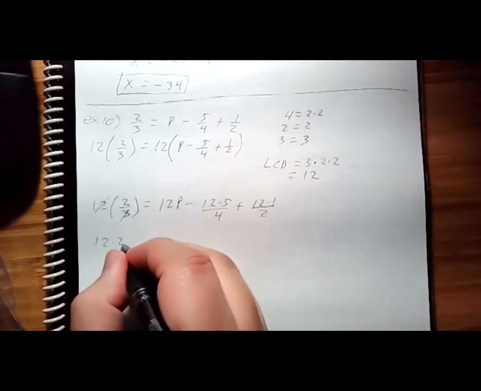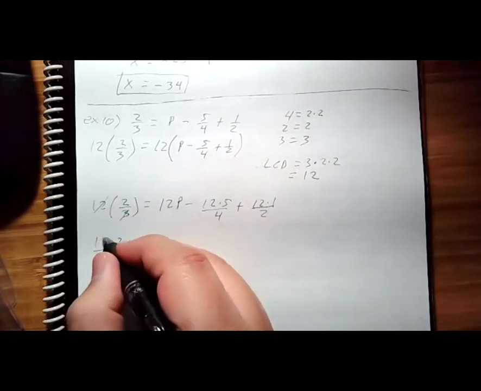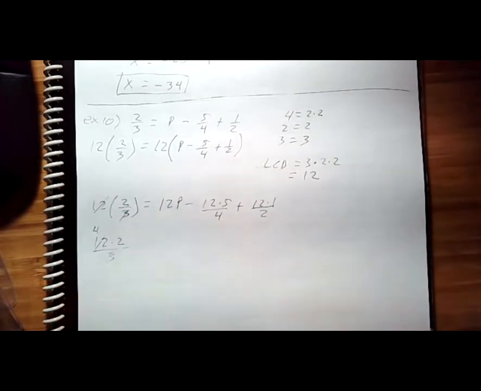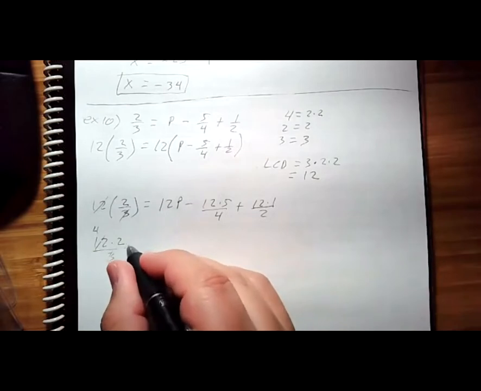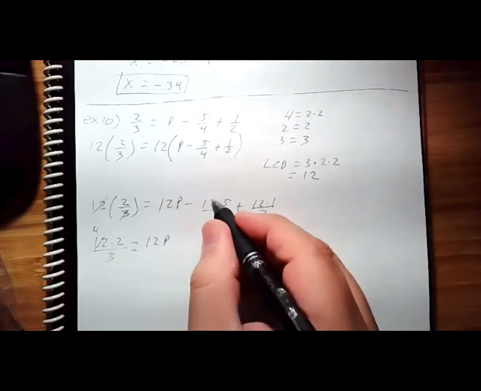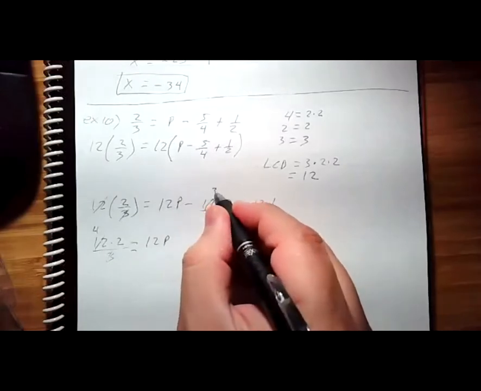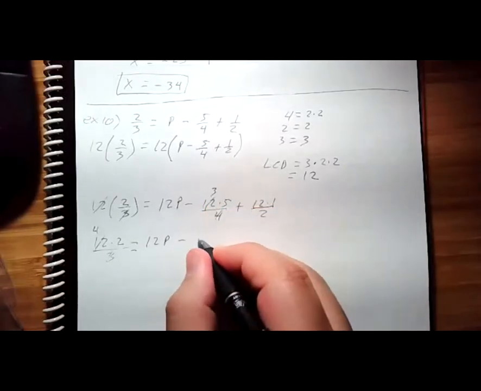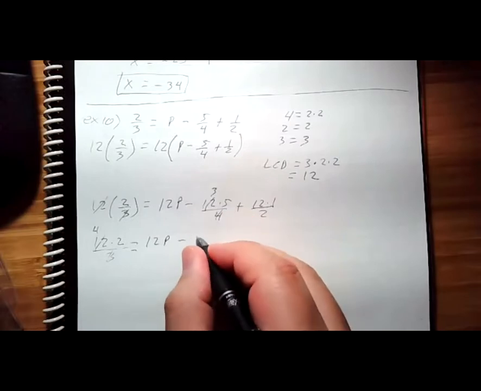So we're going to get 12 times 2/3, which will reduce, right? These right here. 12p, so 12 divided by 4, that'll be 3. Minus, so that'll be 3 times 5, right? Right here.